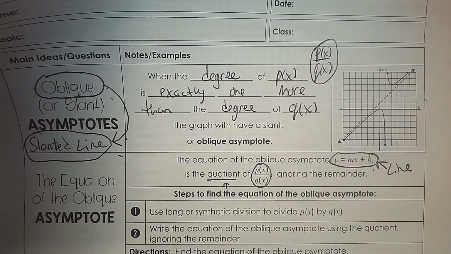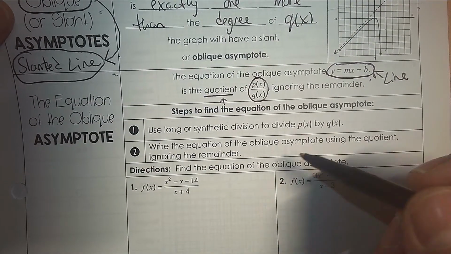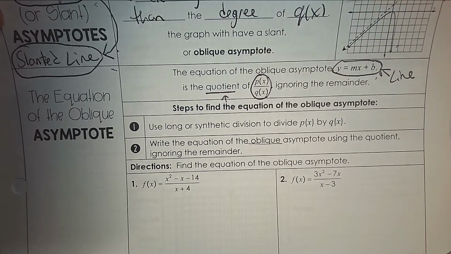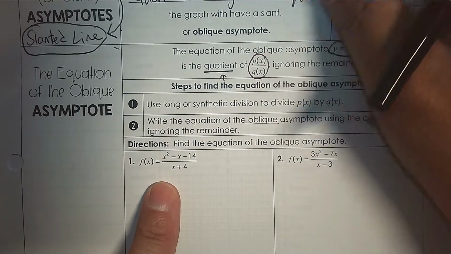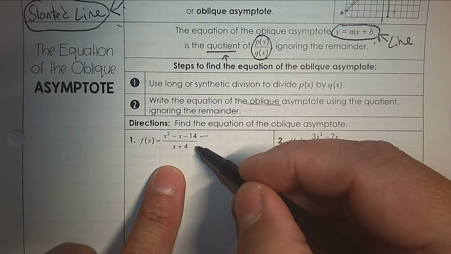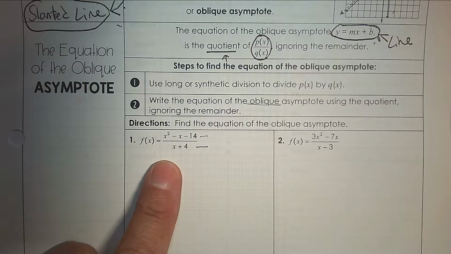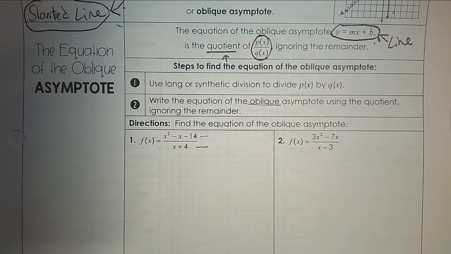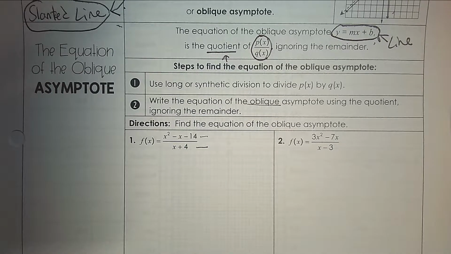All right. Step 1. We're going to now practice. It says using long or synthetic division, we need to divide, and then we're going to write the equation of the oblique. So first, before we start graphing, can you find and recognize that there is a slanted asymptote? So number 1. I'll start and then I'm going to ask to make sure you're listening. Number 1 is called a rational function because we have a polynomial divided by a polynomial. You with me? Good. Next, the numerator and the denominator. I'm looking at the power terms and I'm looking at the degree. What's the degree of the numerator? What's the degree of the denominator? Is the degree of the numerator 1 larger? Therefore, this has an oblique asymptote.